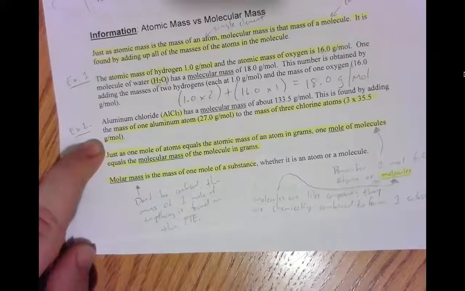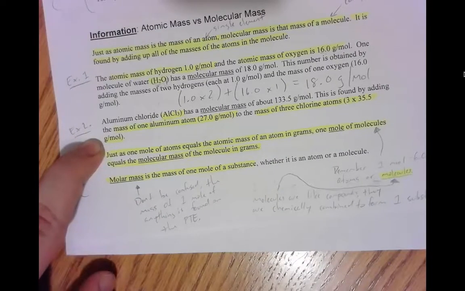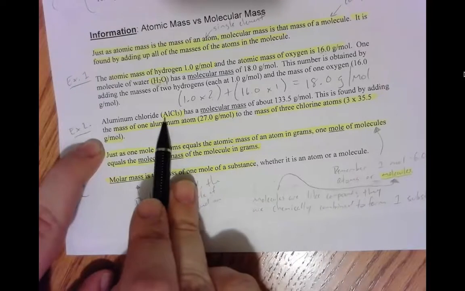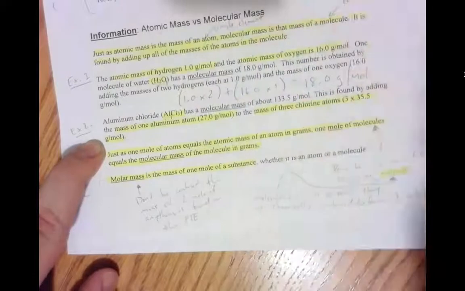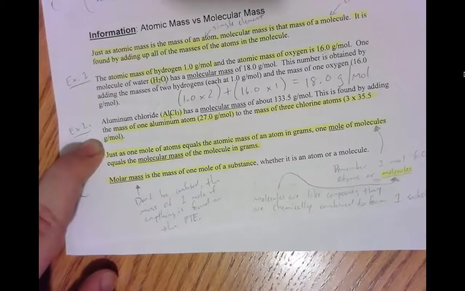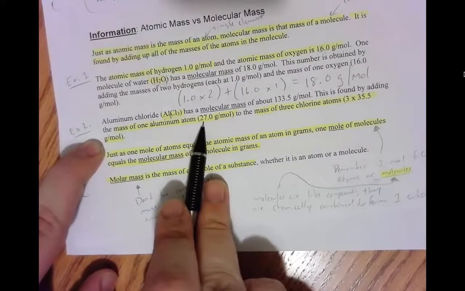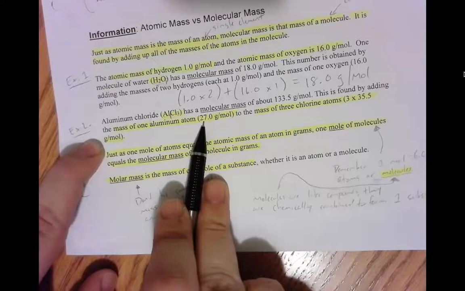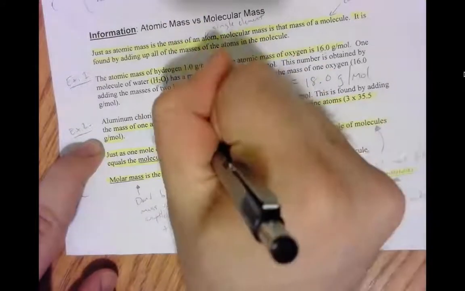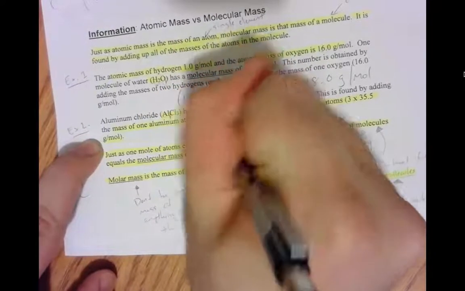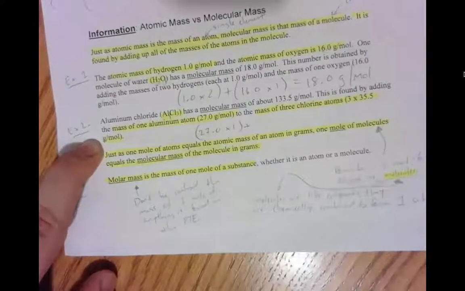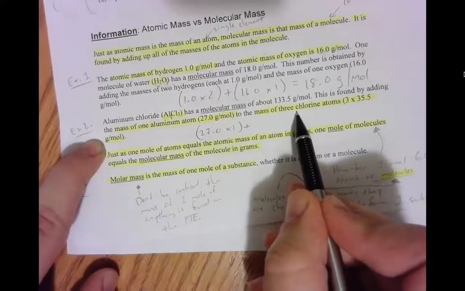There is a second example right below. This one is aluminum chloride. So we do the same thing. The formula is AlCl3. Remember, guys, when nothing's written, it's a 1. So if it helps you, you can write a little 1 in there. So next we take the mass of 1 aluminum, which is 27.0. So you do 27.0 times 1, because there's 1 of it. And then we would add it to the mass of 3 chlorines.